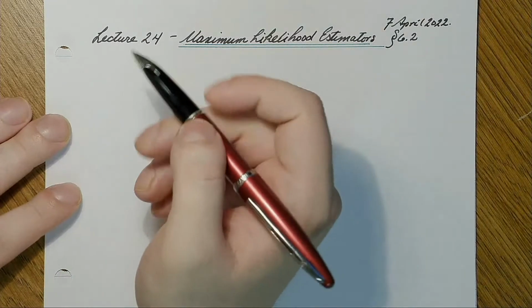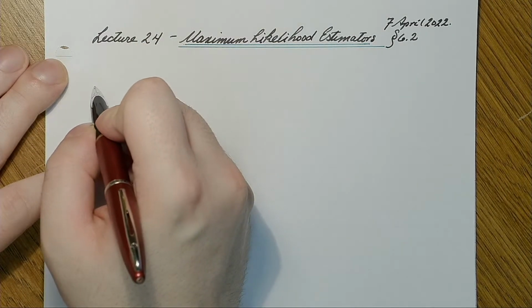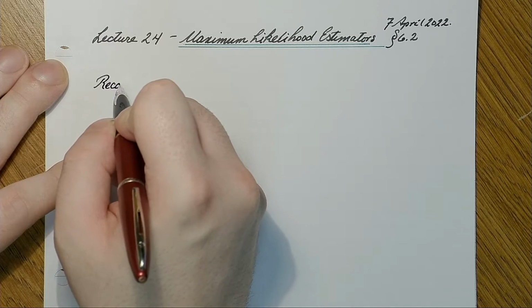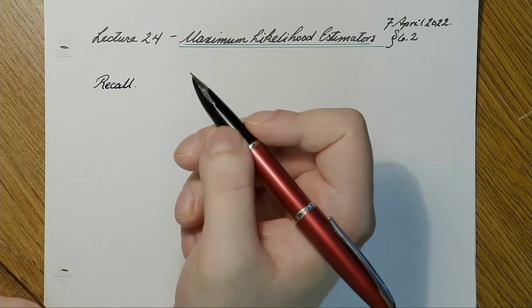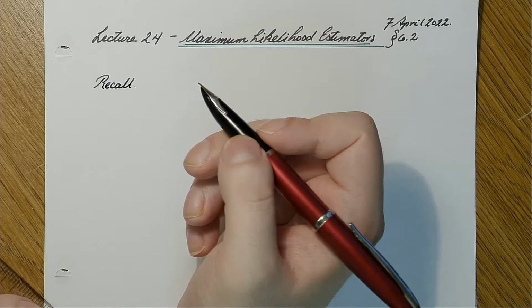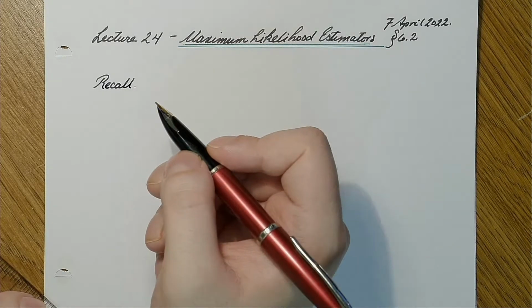We also need to do a little recap from what we did last time. Recall from last time, what we had was the idea of unbiasedness. So we had an unbiased estimator.